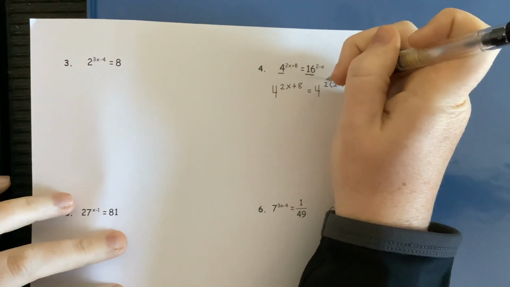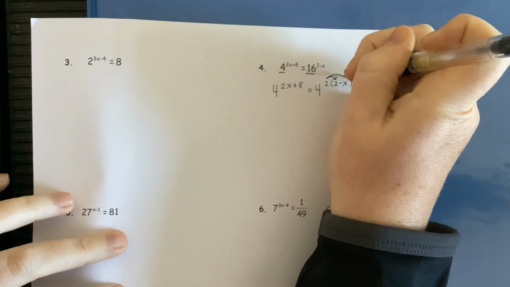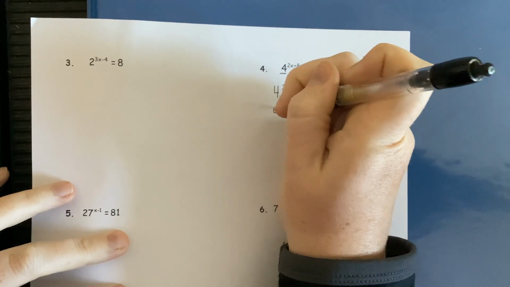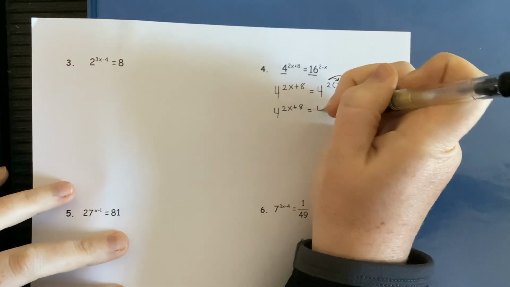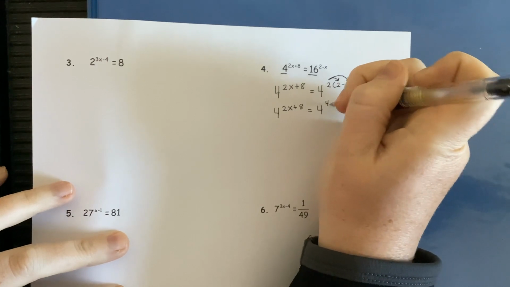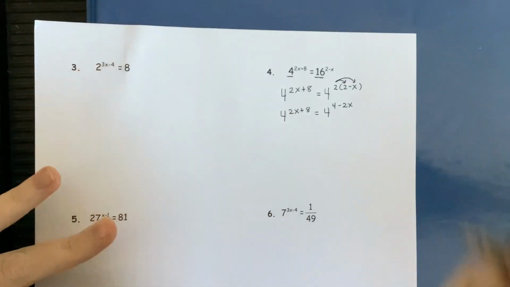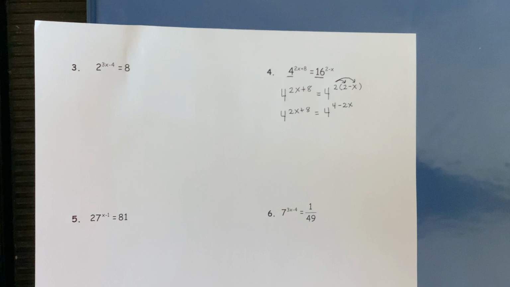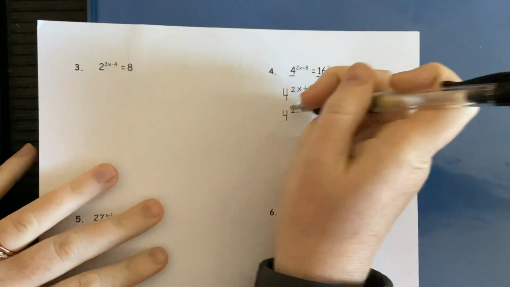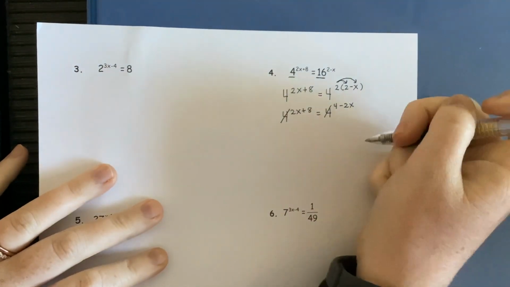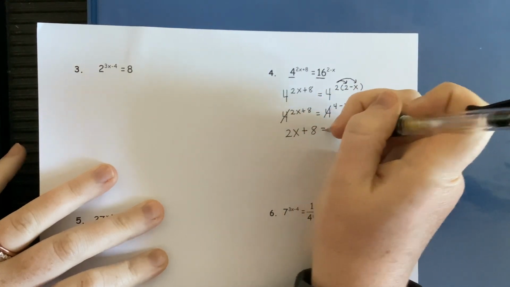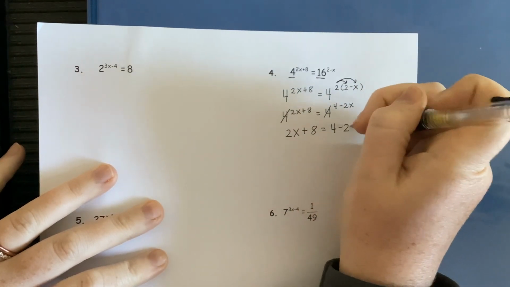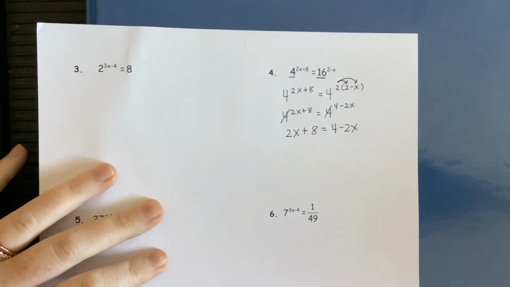I'm going to go ahead and just distribute now, so I have that out of the way. So I'm going to have 4 raised to the 2x plus 8 is equal to 4 raised to the 4 minus 2x. So that's just distributing that 2 through. Now we have the same base. Now we can cancel, and we're going to have 2x plus 8 is equal to 4 minus 2x, and you're just going to solve for x.